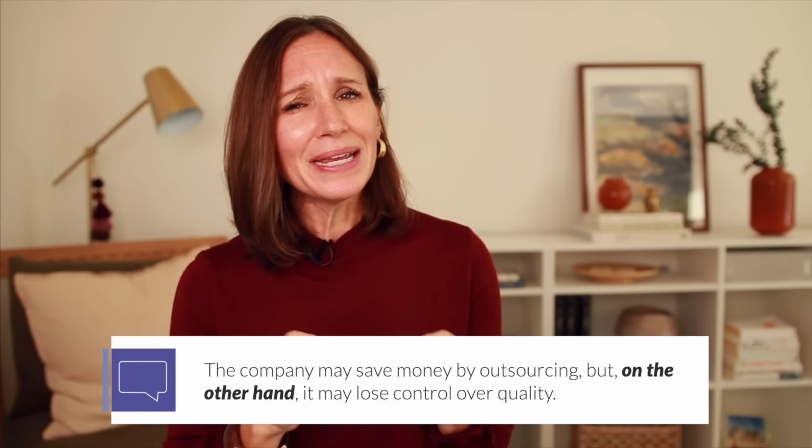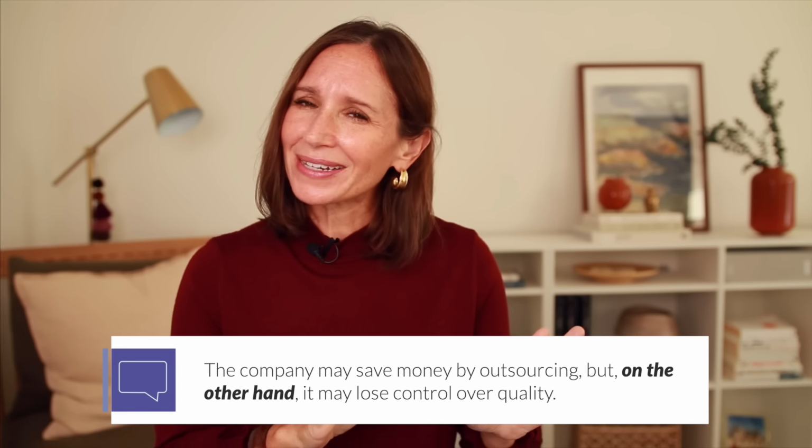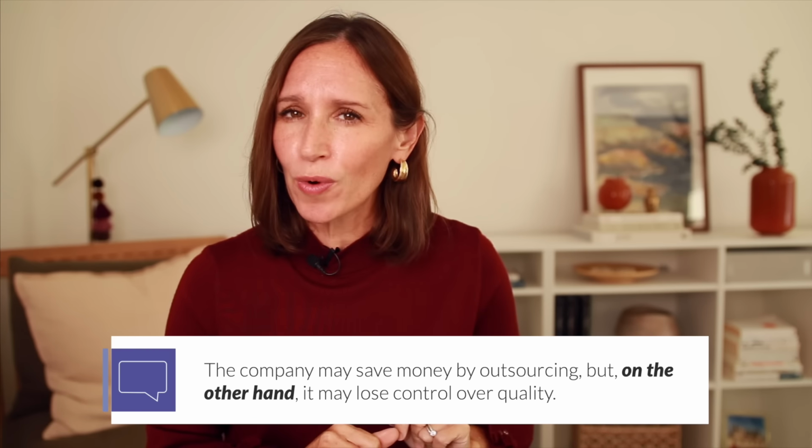And now the second linking phrase is on the other hand. Similar to the words in contrast to, this phrase is used to indicate an opposing view or idea. And it's often used in brainstorming discussions when you want to reflect on different viewpoints or consider different suggestions. For example, the company might save money by outsourcing, but on the other hand, it may lose control over quality.